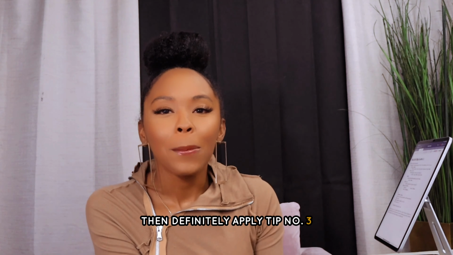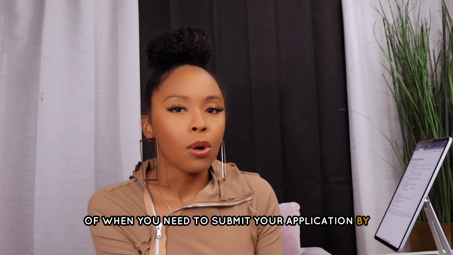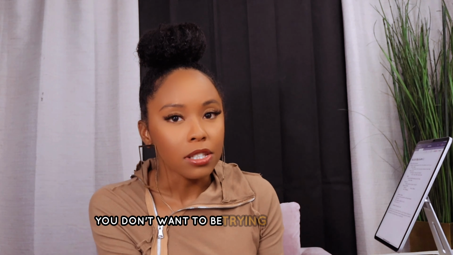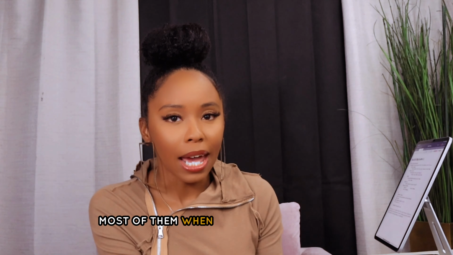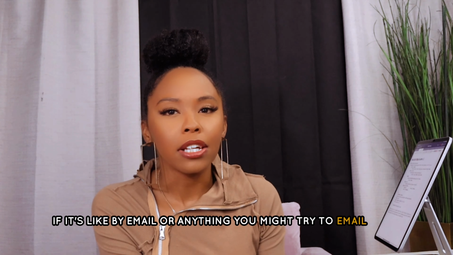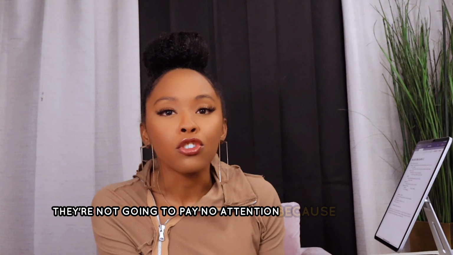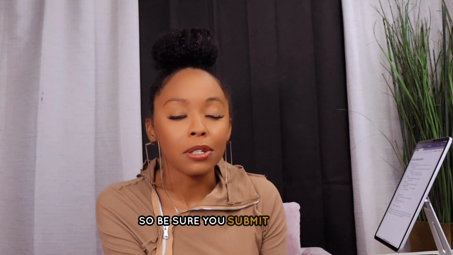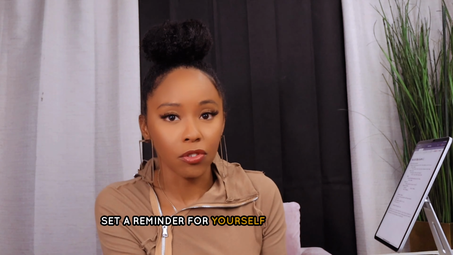Tip number 3, make sure you submit on time. All of these grants have a deadline of when you need to submit your application by. Don't miss those deadlines. You don't want to be trying to submit later. Most of them, when they have their cutoff, you can't even submit anything, but some of them, if it's like by email or anything, you might try to email later. They're not going to pay it no attention because you missed the deadline. So be sure you submit on time. Set a reminder for yourself if you have to.